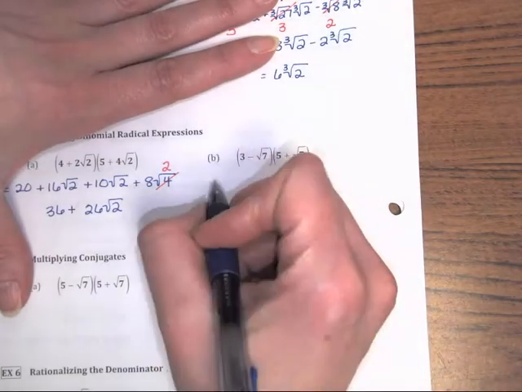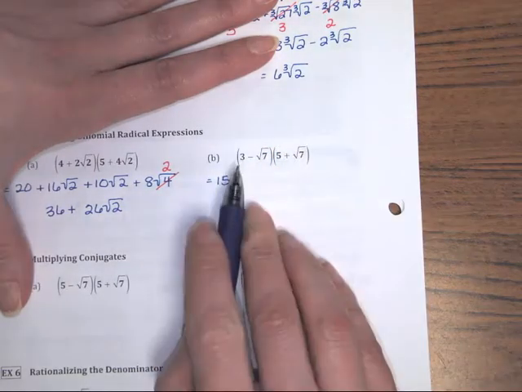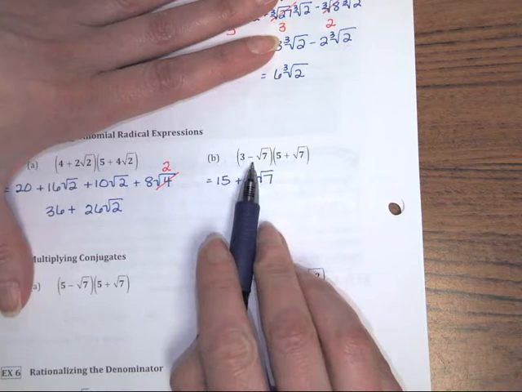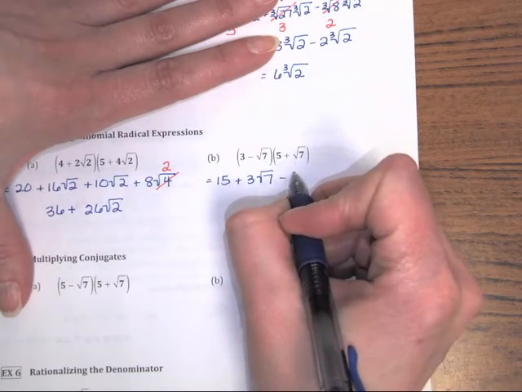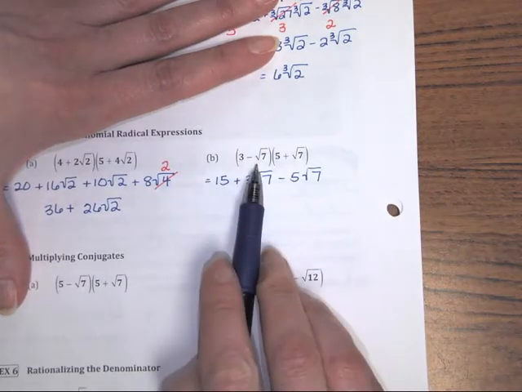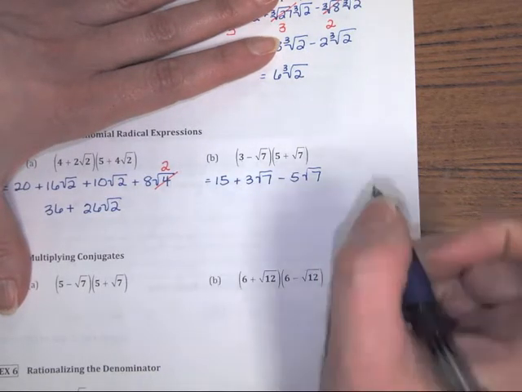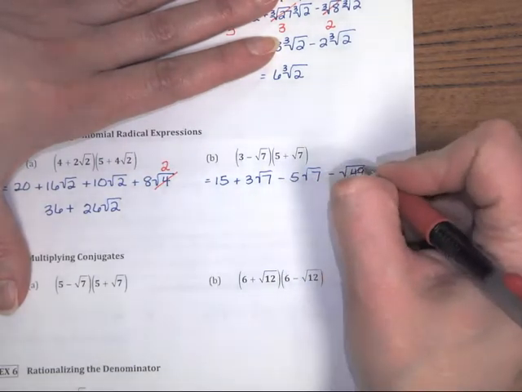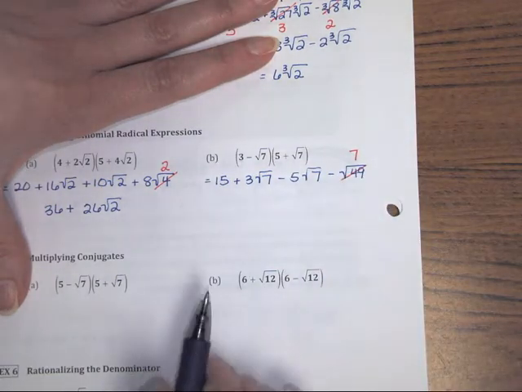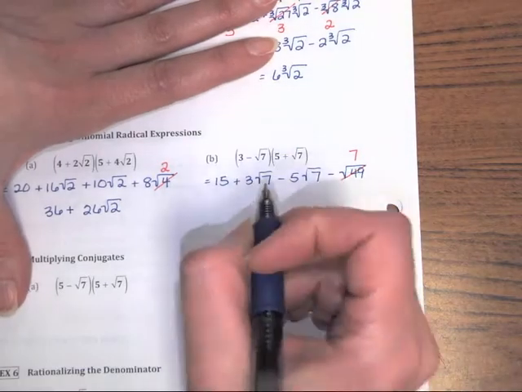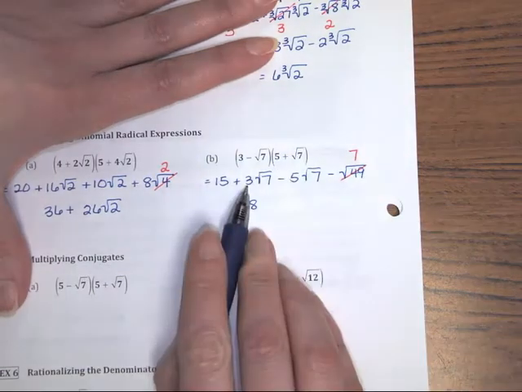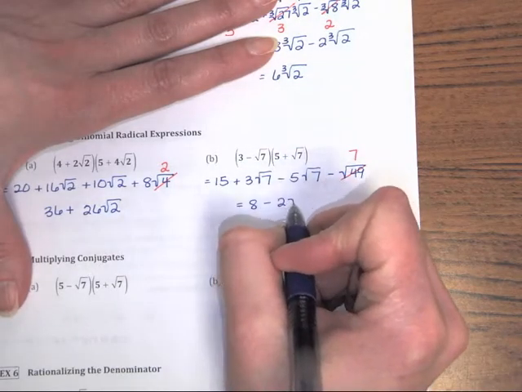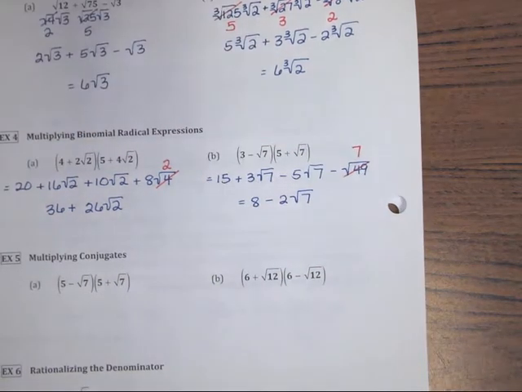I've got 3 times 5 for my first equals what, 15? 3 times the square root of 7 is plus 3 square roots of 7. Negative square root of 7 times 5 gives us minus 5 square roots of 7. And negative square root of 7 times positive square root of 7 gives us minus the square root of 49. Now, if we go in here, square root of 49 is 7, right? So 15 minus 7 gives us 8. And I've got 3 square roots of 7 minus 5 square roots of 7 gives us minus 2 square roots of 7.